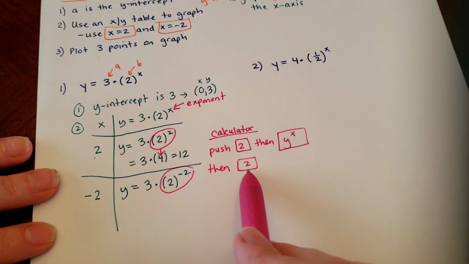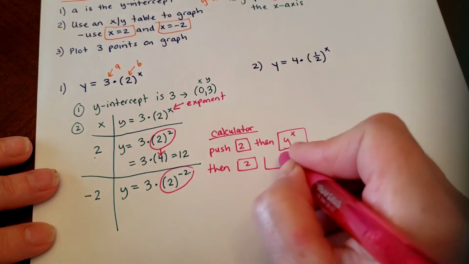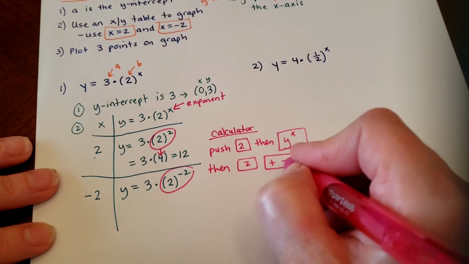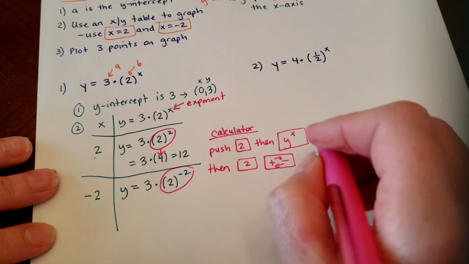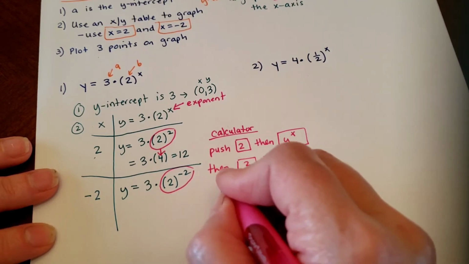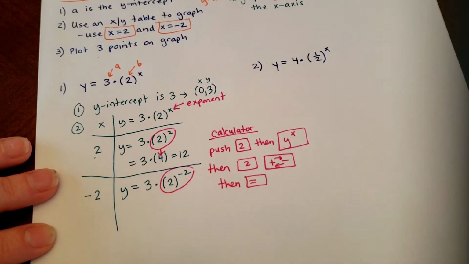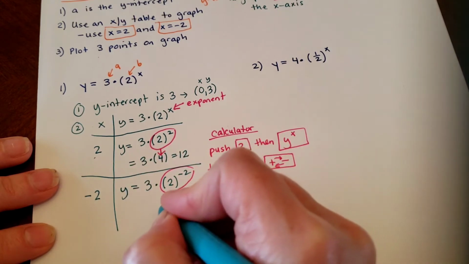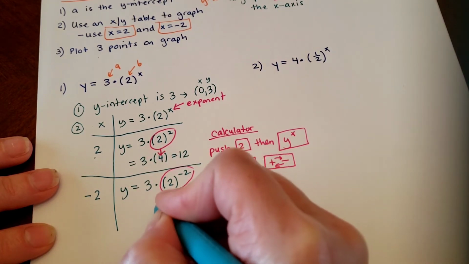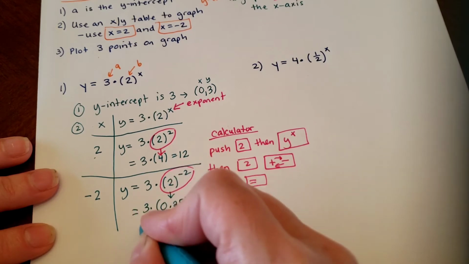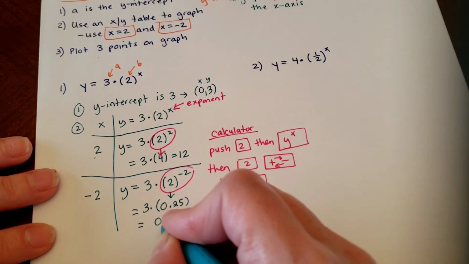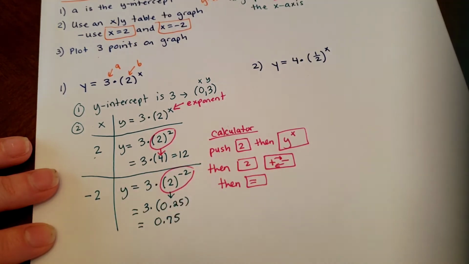So then you'll push regular 2. And then I think you go straight to pushing the plus-minus button. It looks like this. It's got a plus and a minus. And then you'll press equals. If that all worked out correctly, you should get 0.25. And we're going to multiply that by 3, which is going to give us 0.75.